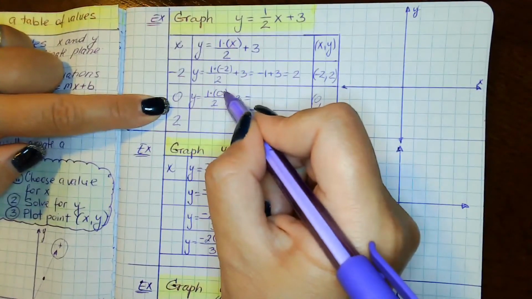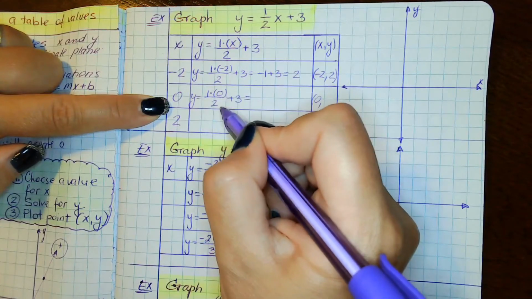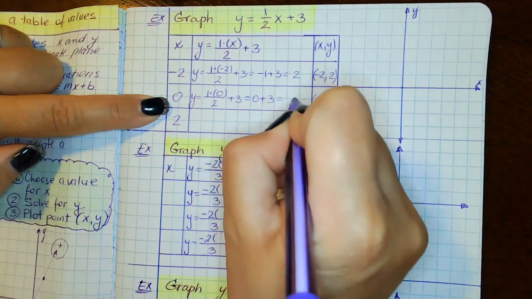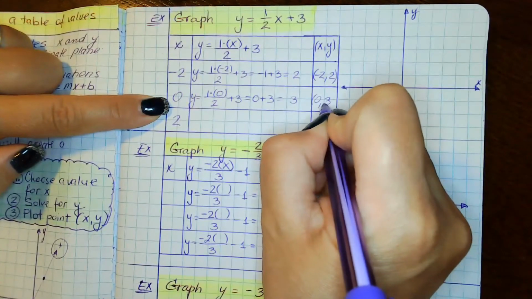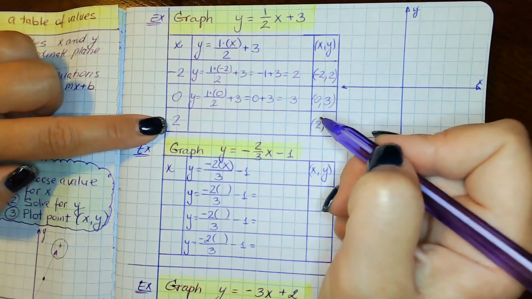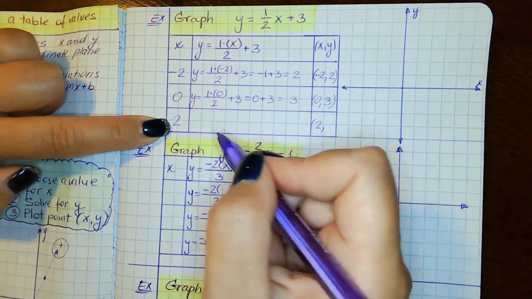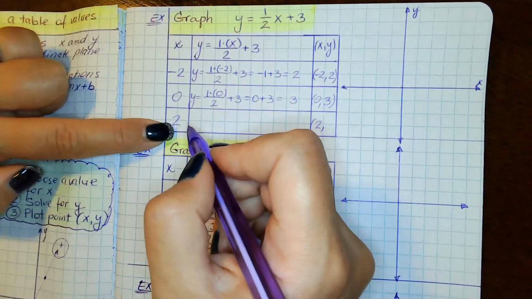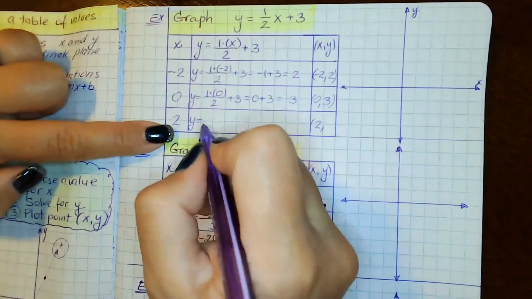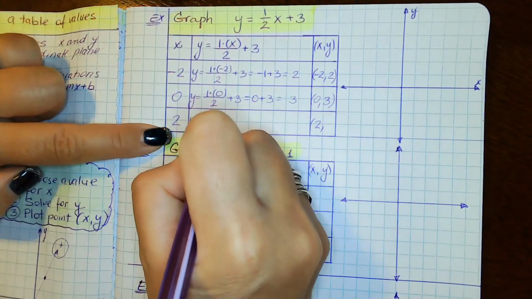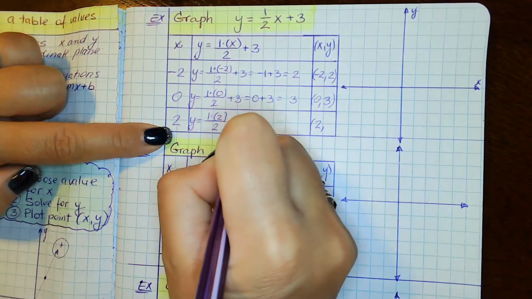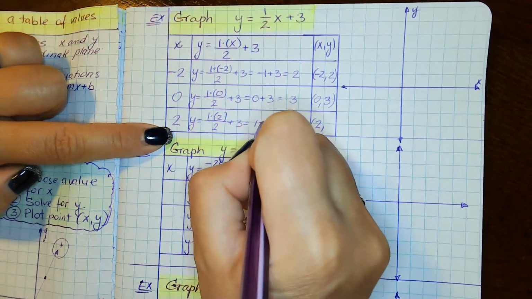So 1 times 0 is 0, divided by 2 is 0, or half of 0 is 0. 0 plus 3, 3. So for the chosen x value 0, the y value comes out to 3. If x equals 2, the y value will be half of 2, which is 1, and 1 plus 3, 4.